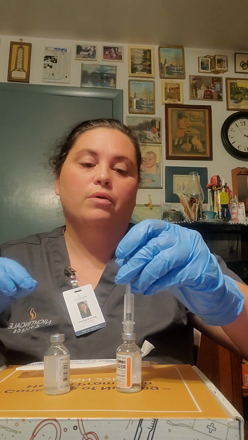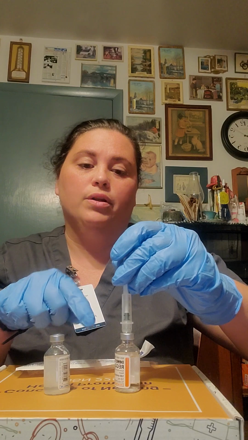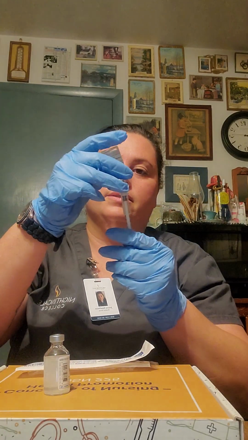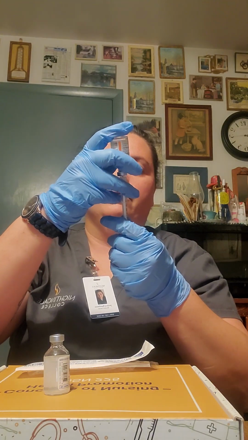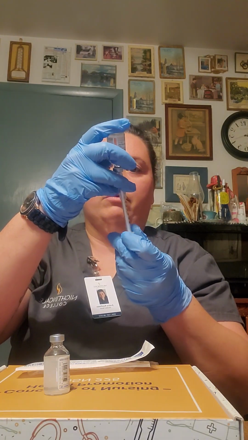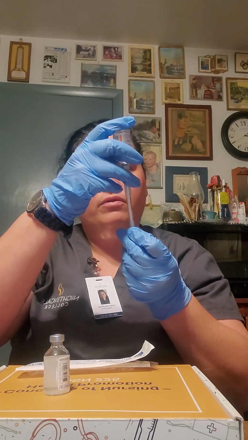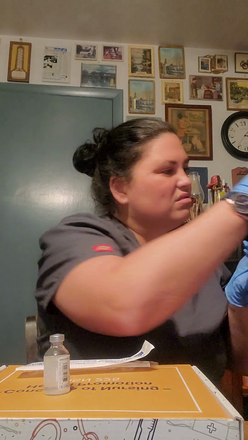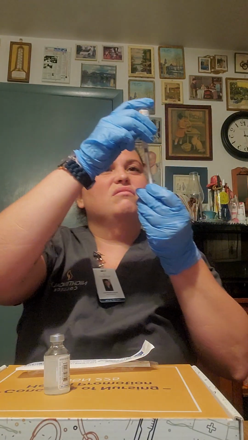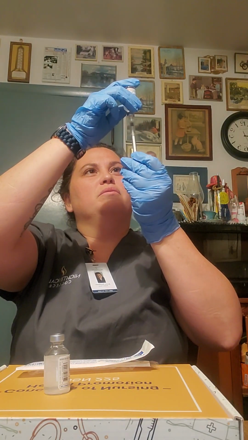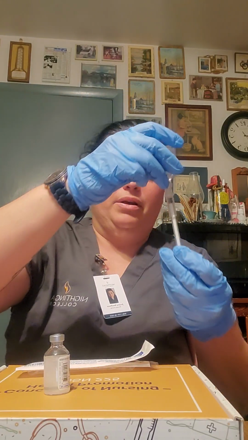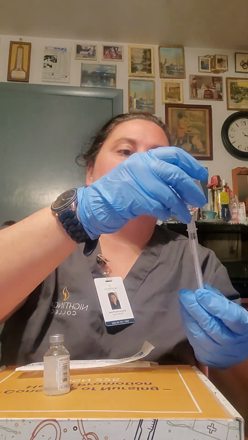Okay, so since this is 4 units, I now can invert this, and I'm going to withdraw 4 units. It's hard to see in here. Okay.